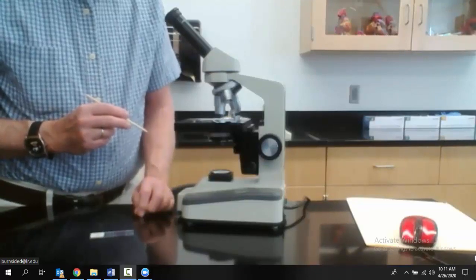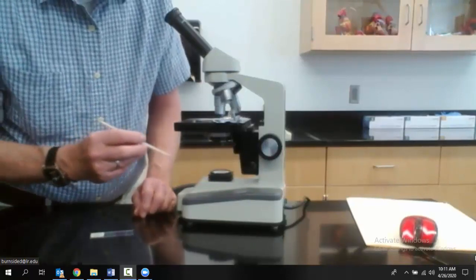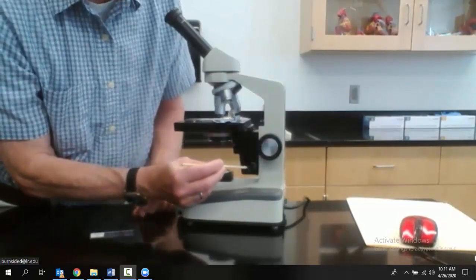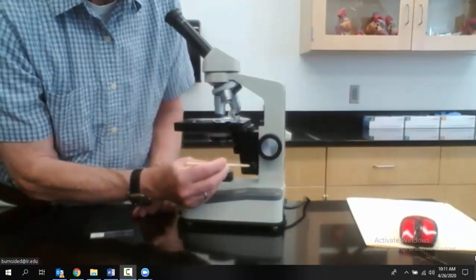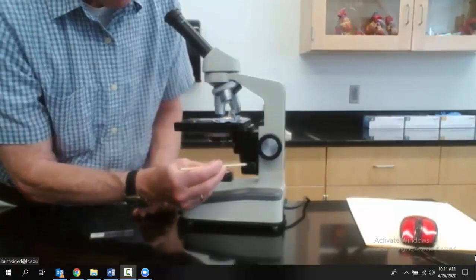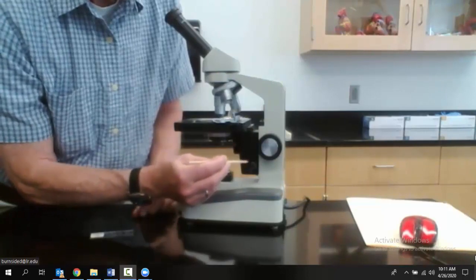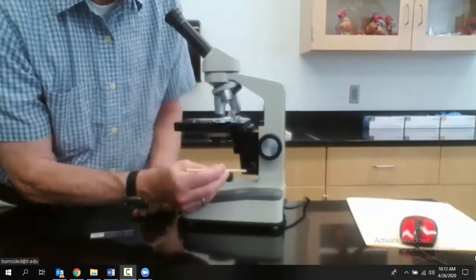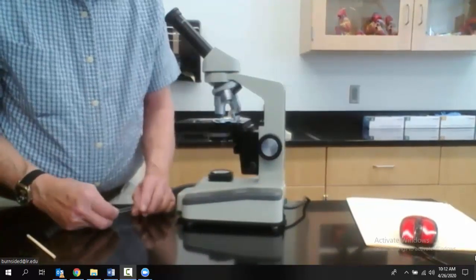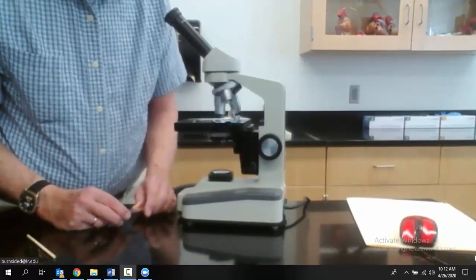Then the other thing we have to know about a microscope is how to focus it. You have a coarse adjustment, and then you have a fine adjustment down here. It's a little harder to see, but the coarse adjustment changes the focus a lot until you get close, and then the fine adjustment down here takes a more sensitive touch and brings it more nearly into focus. Very fine adjustment, as the name implies.